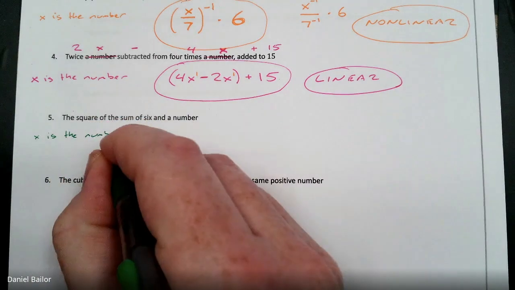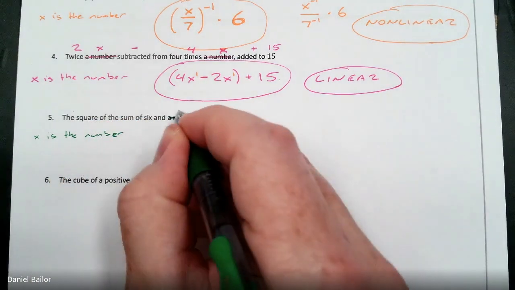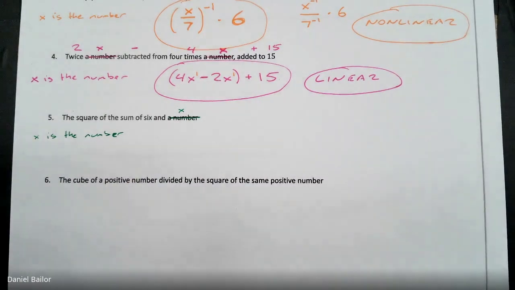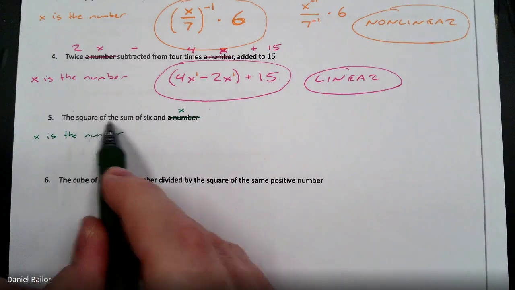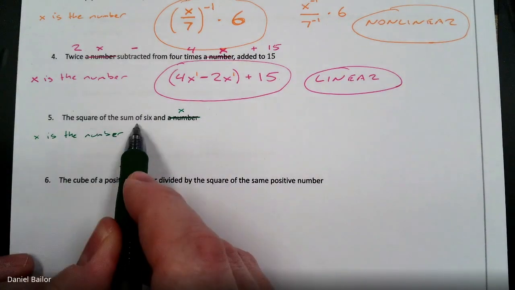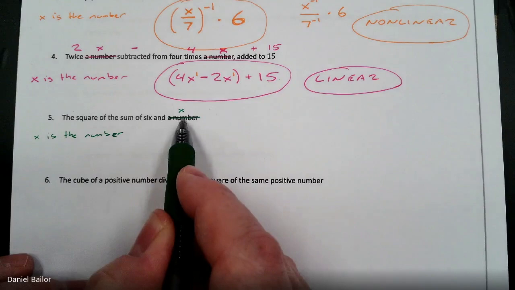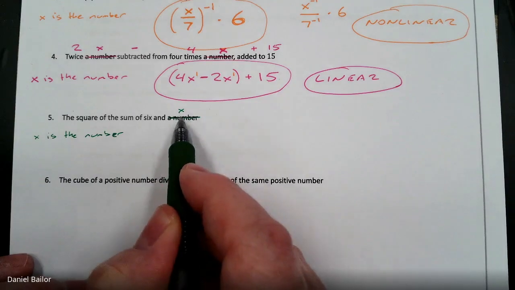So when I see a number, I'm going to cross out and put x. The square of the sum of 6 and a number. This is a little bit of a confusing translation. Whenever it's confusing and I see lots of "of"s, I like to start closest to the variable. So I start closest to the variable.